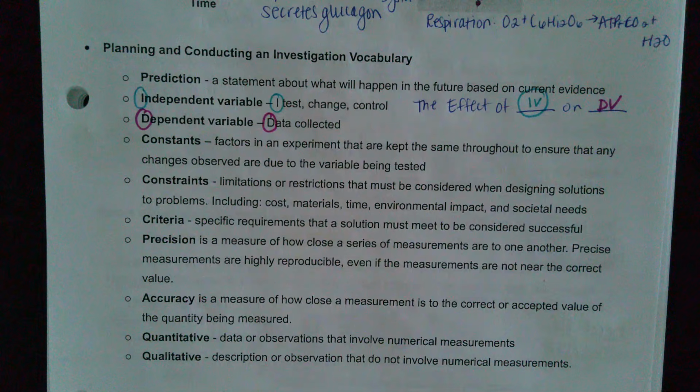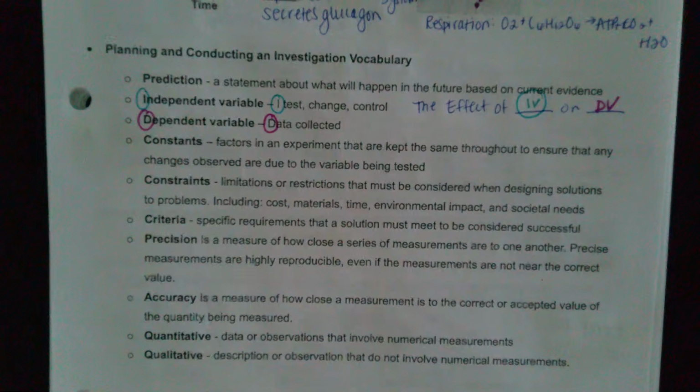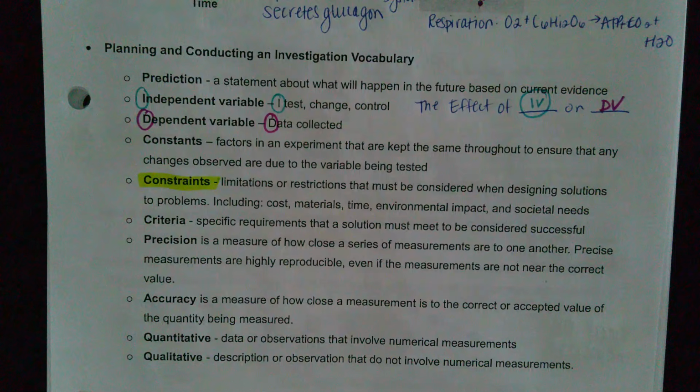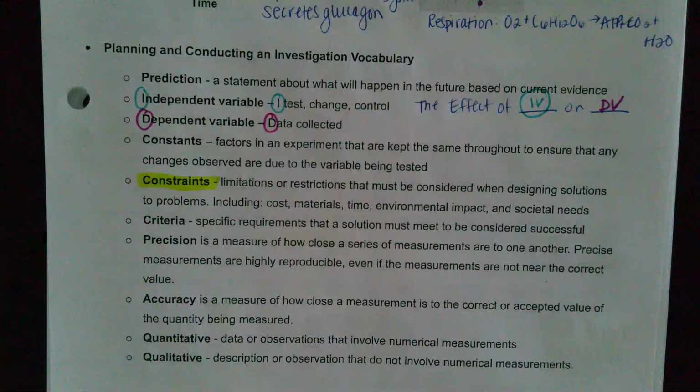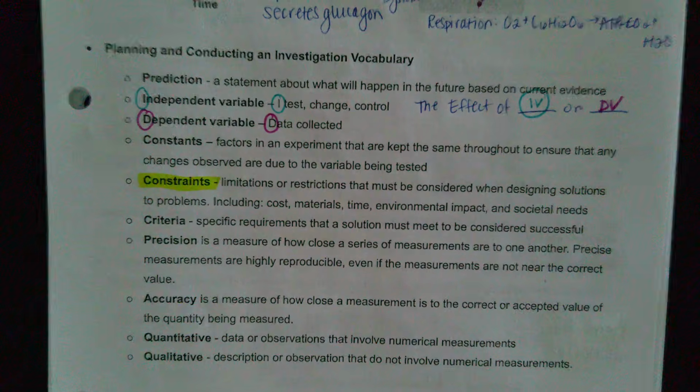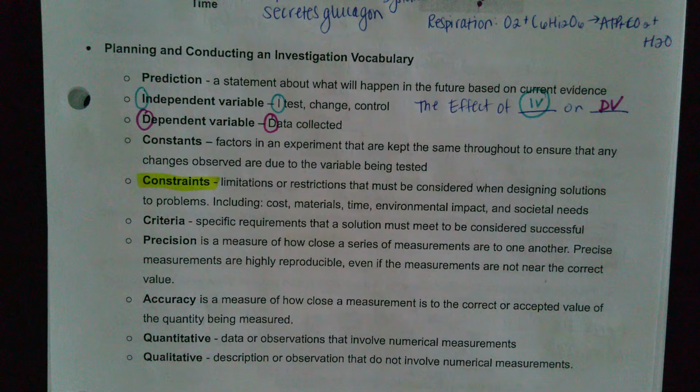A constant's anything that's staying the same in the experiment. Constraints are going to pop up in a lot of other areas as well. The constraint is a limitation. Usually we're thinking when we do an experiment, the cost, the safety, the materials, how much time we have to complete it. Criteria are requirements. Sometimes you'll see constraints and criteria overlap.